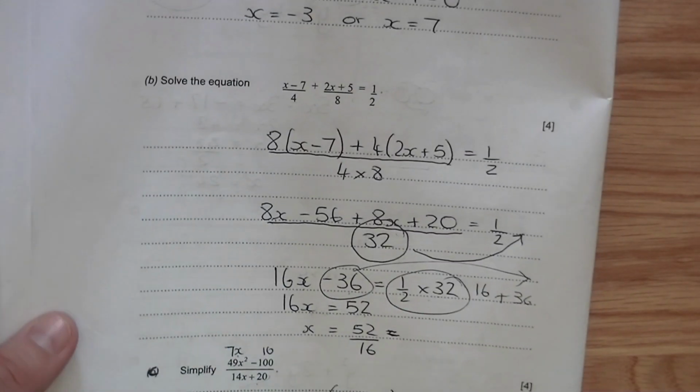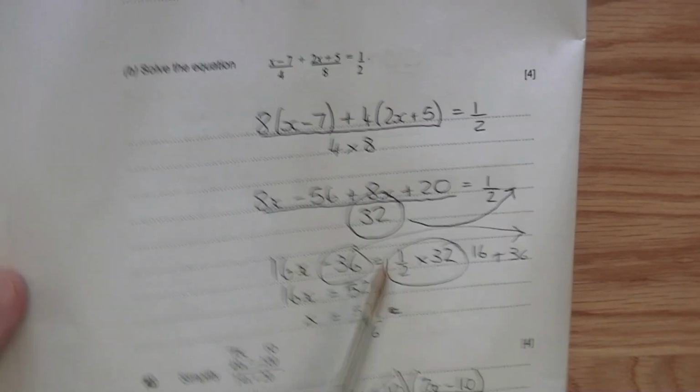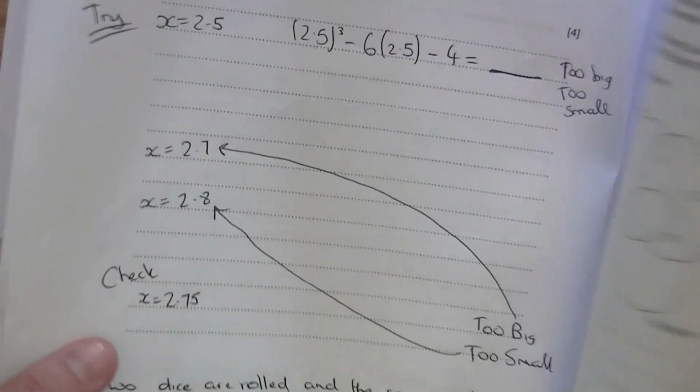So yeah, there could be some basic algebra and some factorising, maybe some double brackets or some single brackets, or maybe a difference of two squares. Okay.